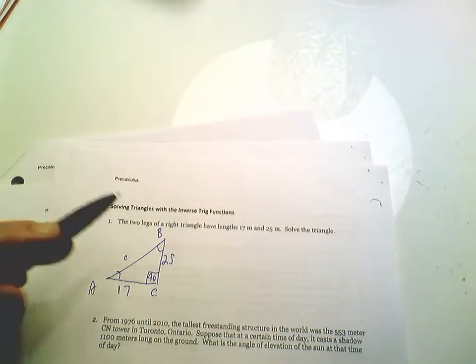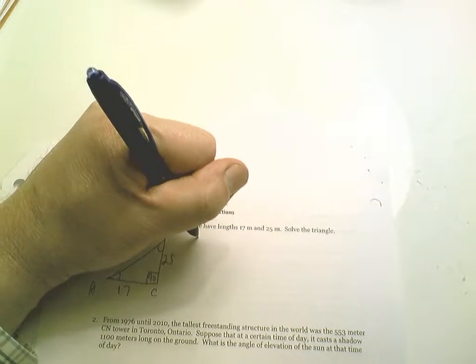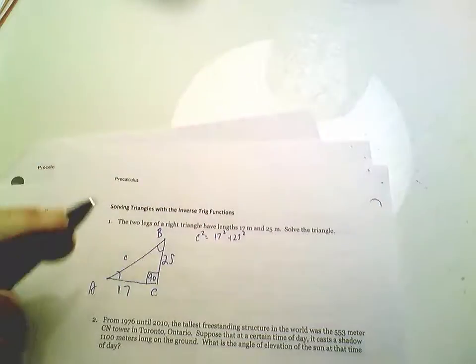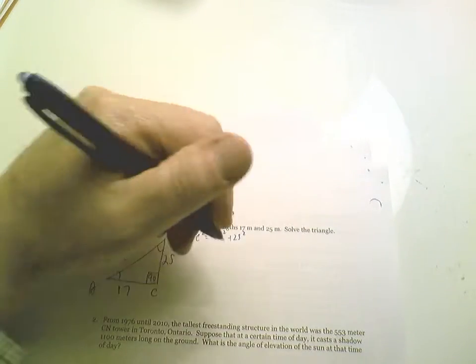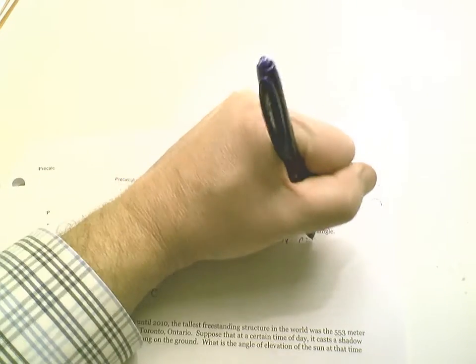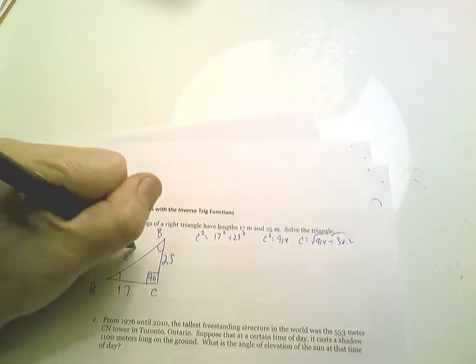So let's do a little work first. Pythagorean theorem would tell us that c squared equals 17 squared plus 25 squared. You're going to find out that c squared equals 914 and c equals the square root of 914. Sorry for being left-handed. About 30.2. I got all three sides.